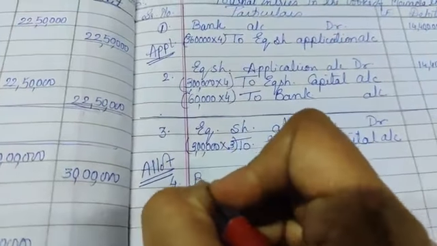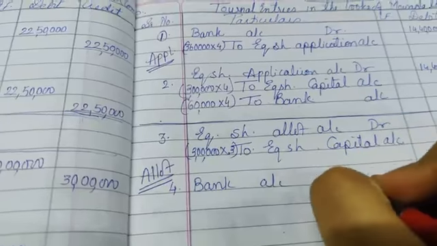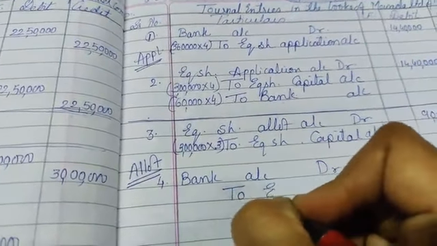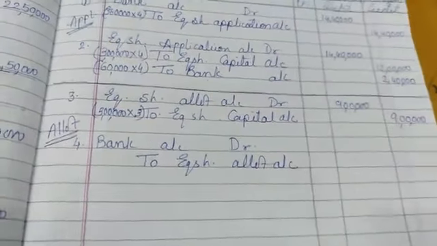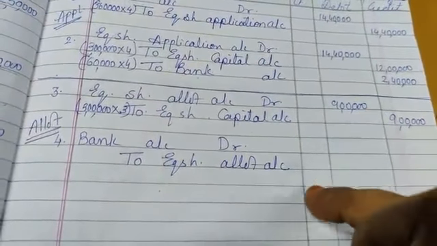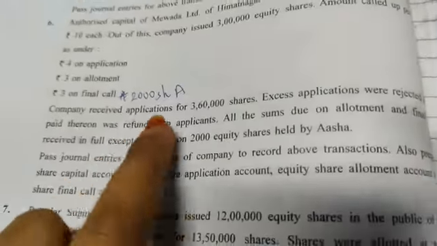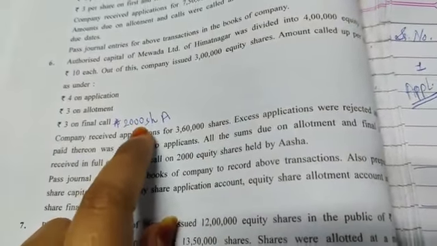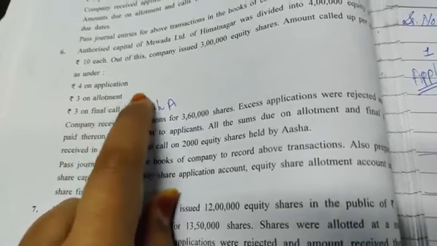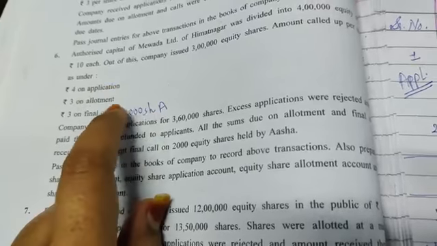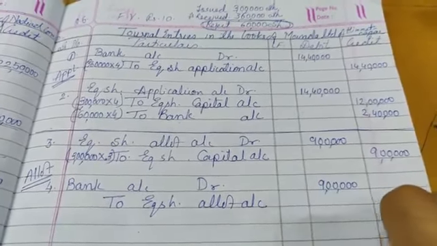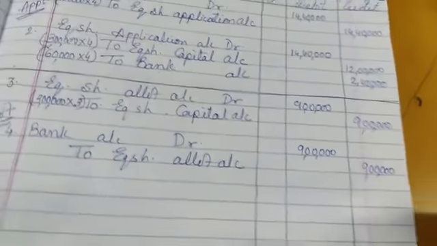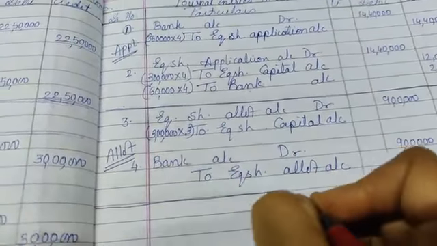So there will be bank account debited to equity share allotment account. Now 9 lakh was demanded, and there are no arrears. See, if arrears are there, the amount is not paid. Amount not paid means arrears. Here there are no arrears. It means whatever you are demanding, the public is paying. All of them are paying. So here the same 9 lakh will be carried down. So 9 lakh here also, 9 lakh. Fine, so this level gets over.